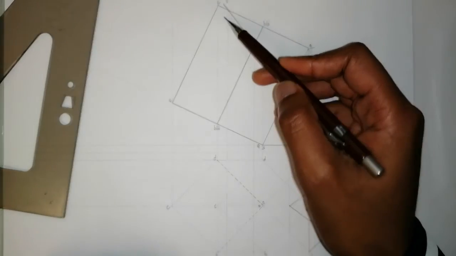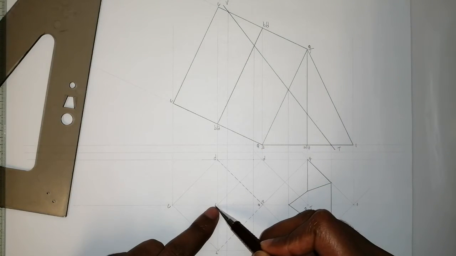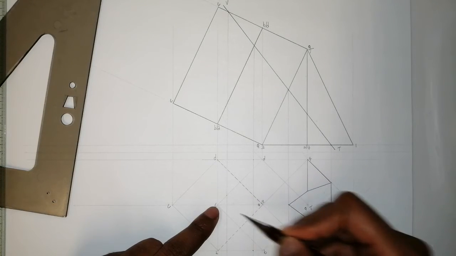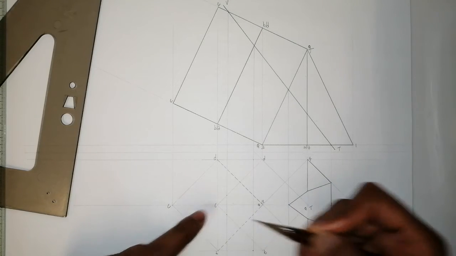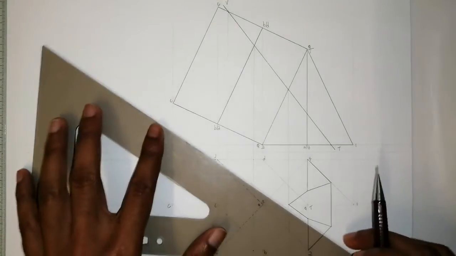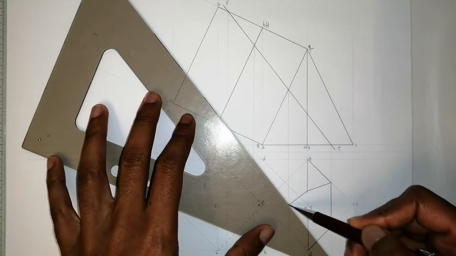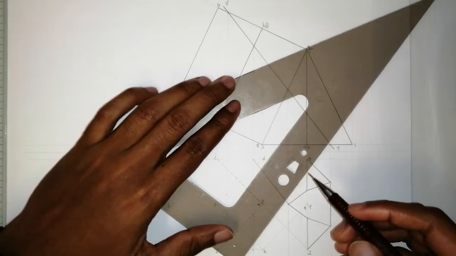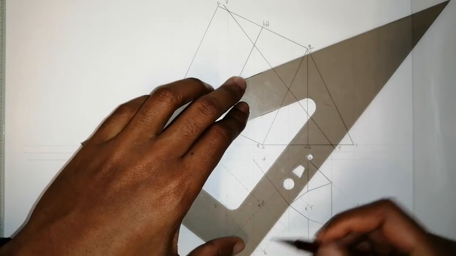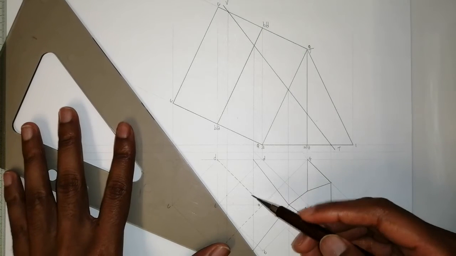The last point is between CD and CB. So just check, here's C, that's B, that's D, so it means it cuts there. And here's C again, and that's B, it means it cuts there. So we now have the cut surfaces for the two solids. It's a square pyramid and a square prism. We started with the square pyramid, and now this is the square prism.